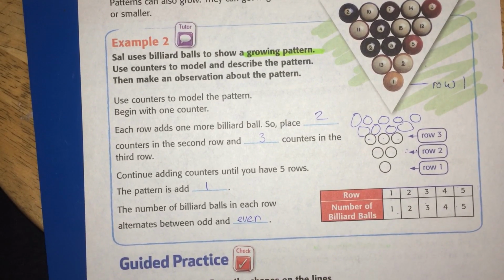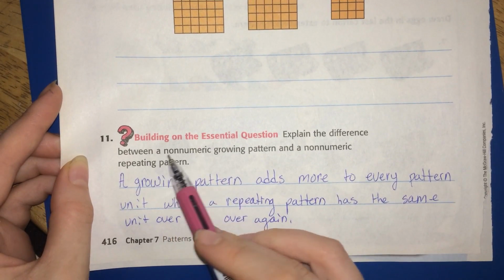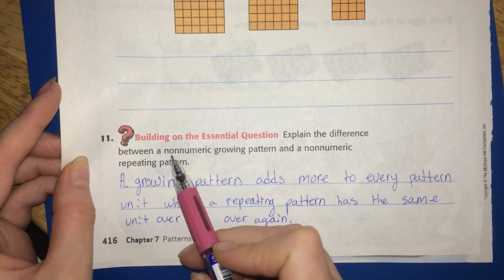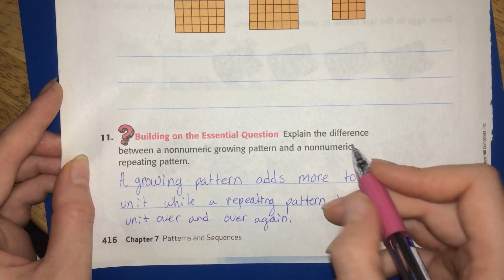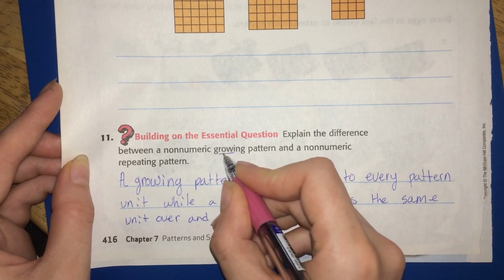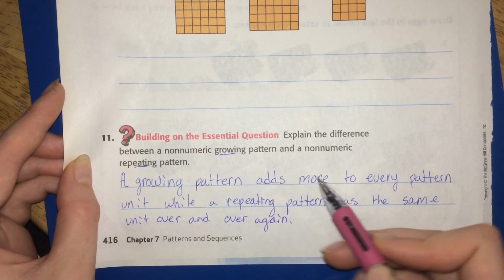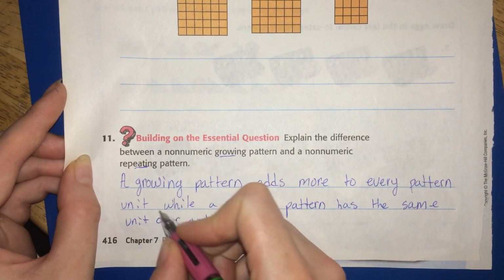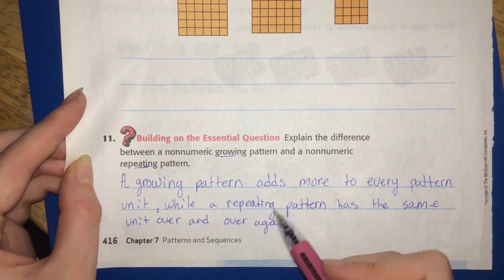Okay, in your essential question, on page 416, it says, explain the difference between a non-numeric growing pattern and a non-numeric repeating pattern. So the difference between a repeating pattern and a growing pattern. So a growing pattern adds more to every pattern unit, while a repeating pattern has the same unit over and over again.